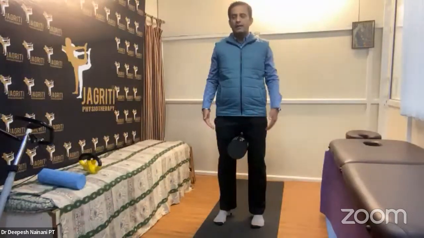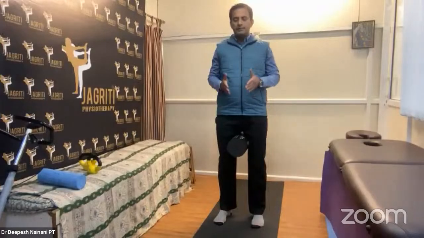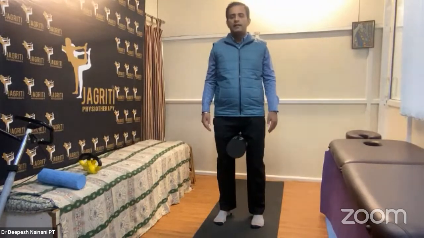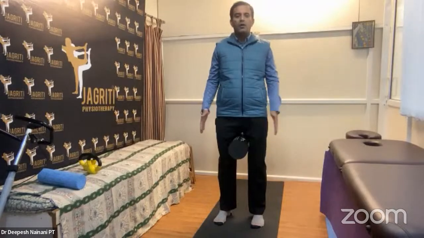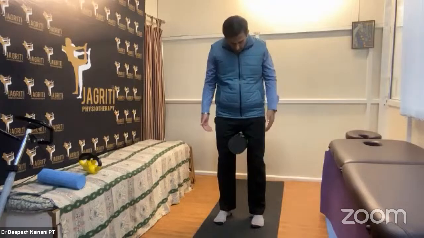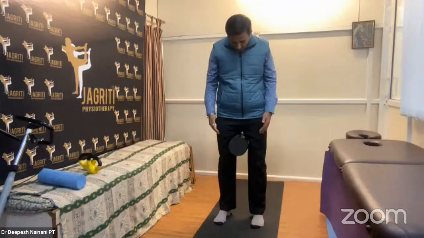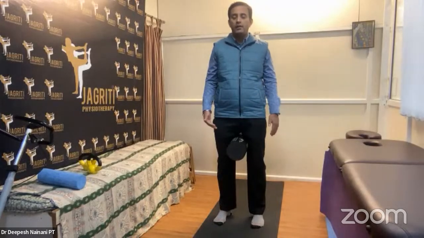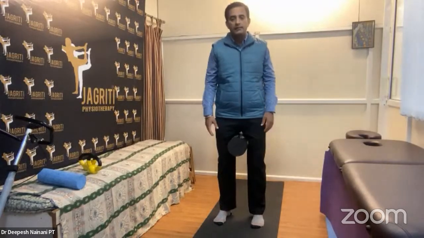After the placement, I will compress this with gentle pressure and hold: 1, 2, 3, 4, 5, 6, 7, 8, 9, 10. As you can see, I am compressing this roller between my thighs. With a gentle movement, you can feel or see the inward movement of the knee joint while doing this exercise.